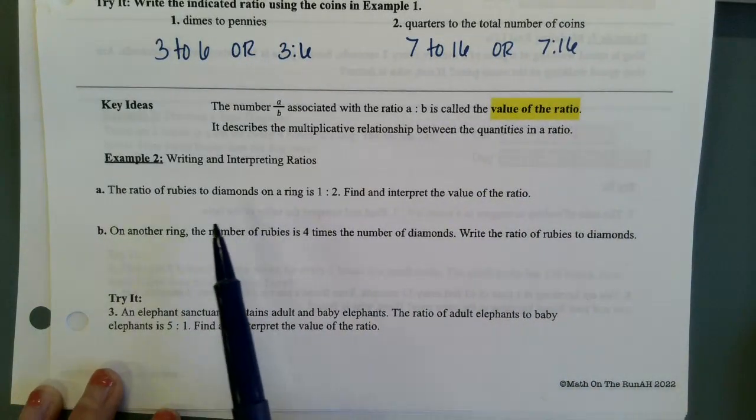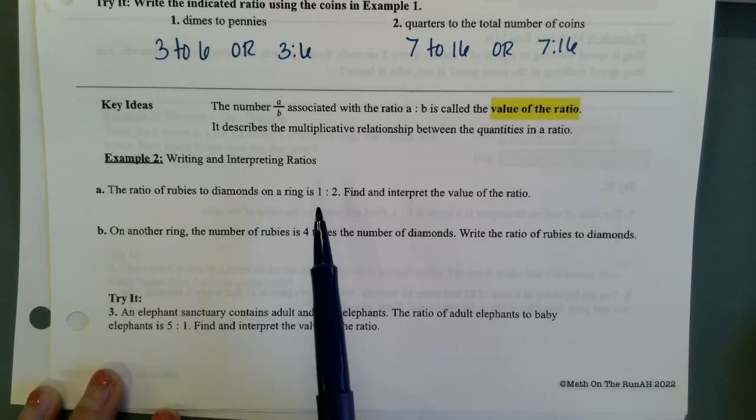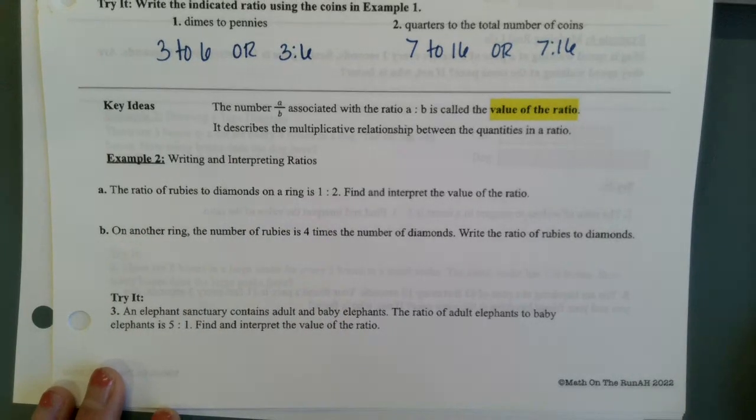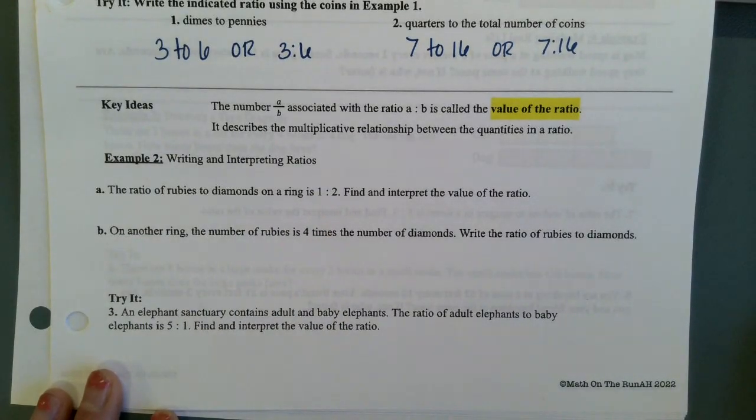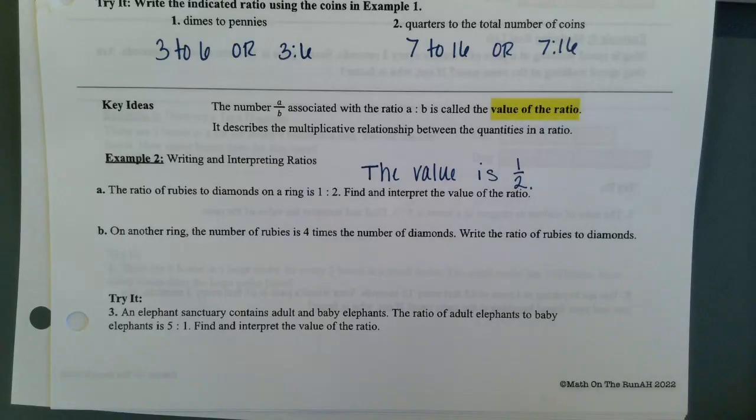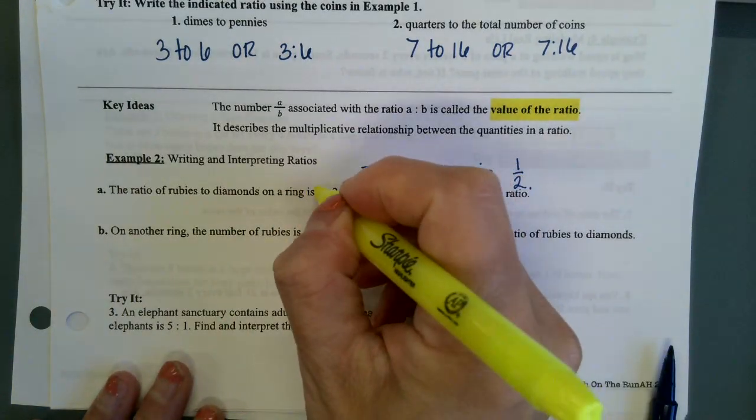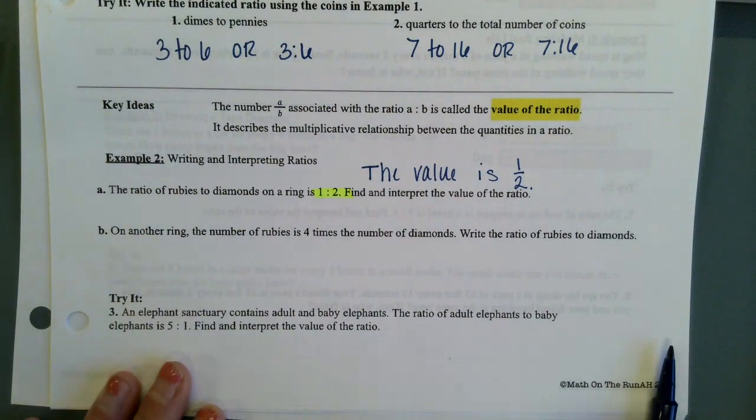Okay, we'll look at a couple of examples here. This first one says the ratio of rubies to diamonds on a ring is 1 to 2. We're going to find and interpret the value of the ratio. The value of the ratio itself is just that ratio written as a fraction. So we would say that the value is 1/2. The ratio is 1 to 2. The value is 1 over 2, or 1/2.